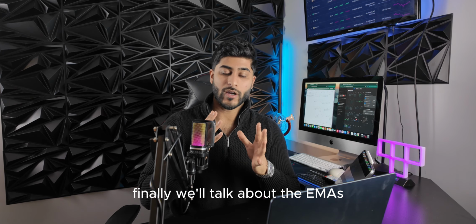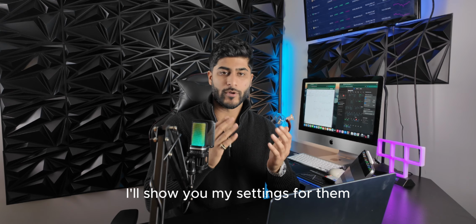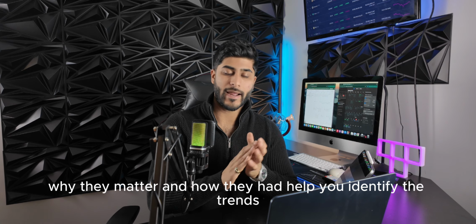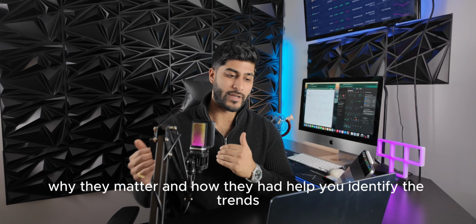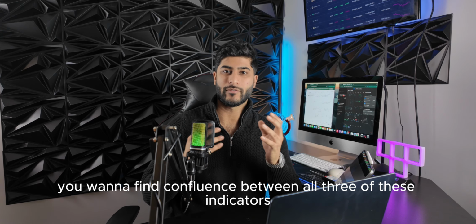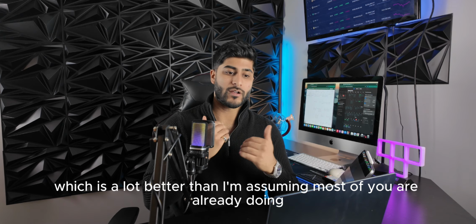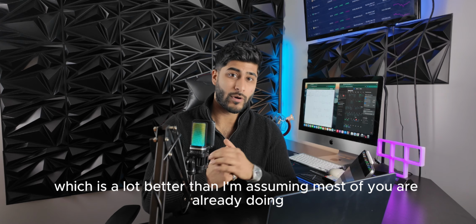Finally, we'll talk about the EMAs, which is the Estimated Moving Averages. I'll show you my settings for them. I'll show you how it works, why they matter, and how they help you identify the trends. But the real magic happens when you put them all together, right? You want to find confluence between all 3 of these indicators to take a high probability trade, which is a lot better than I'm assuming most of you are already doing right now.